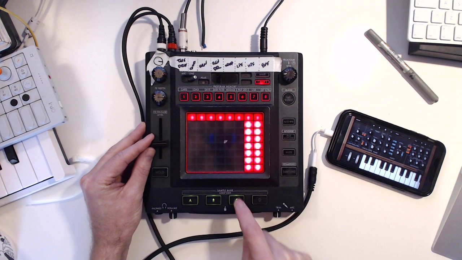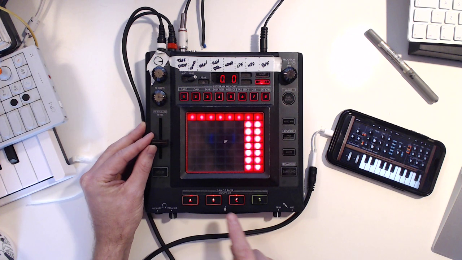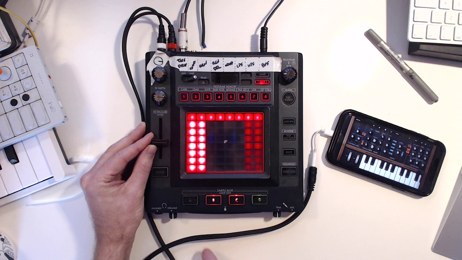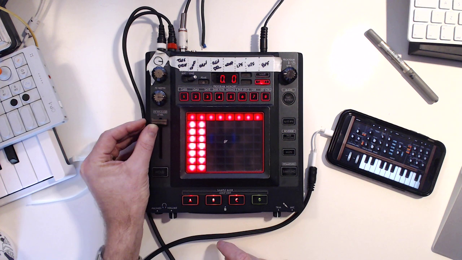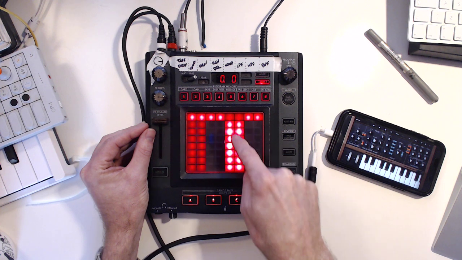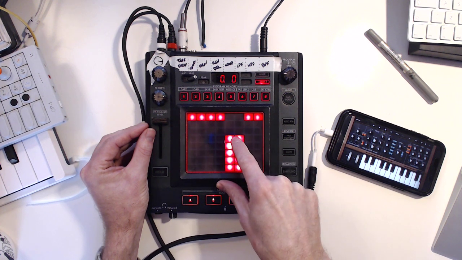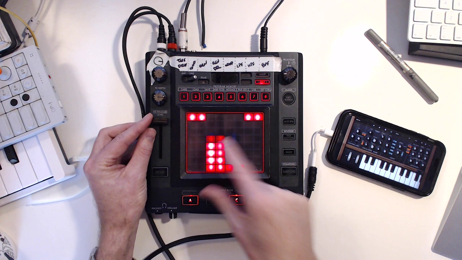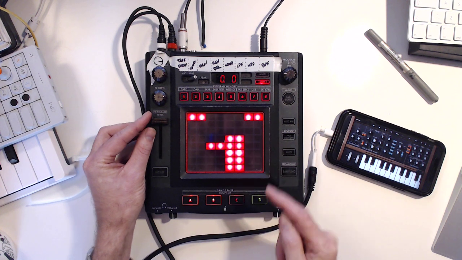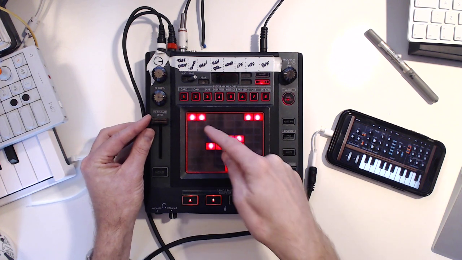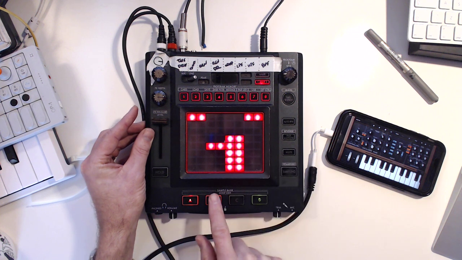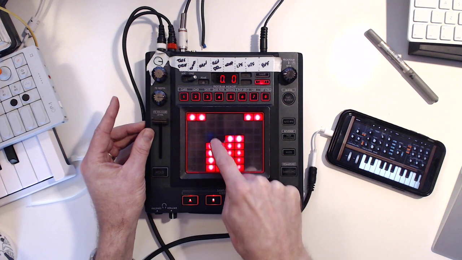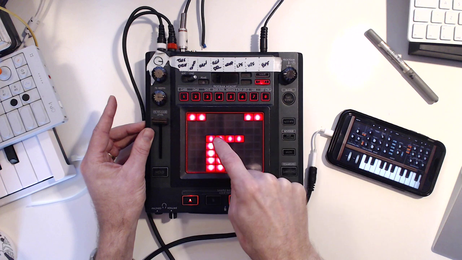If I turn all of these off, the first thing it shows us, so this becomes a mixer, and for each slot there's like this sort of fader above it.